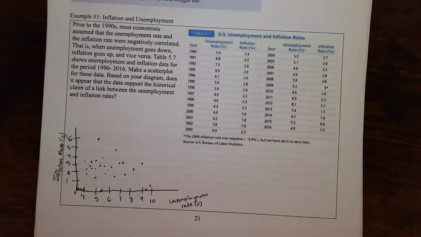Okay, so it's kind of hard to tell. We're kind of all over the place here. I don't know if I want to type all these into the calculator, but I'm not really seeing a significant correlation here. Okay, there does not appear to be. It looks like the correlation would be nearly 0, which would be no correlation.